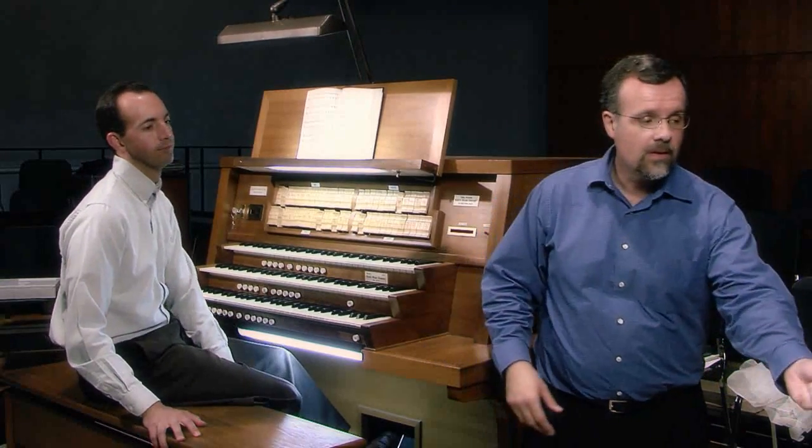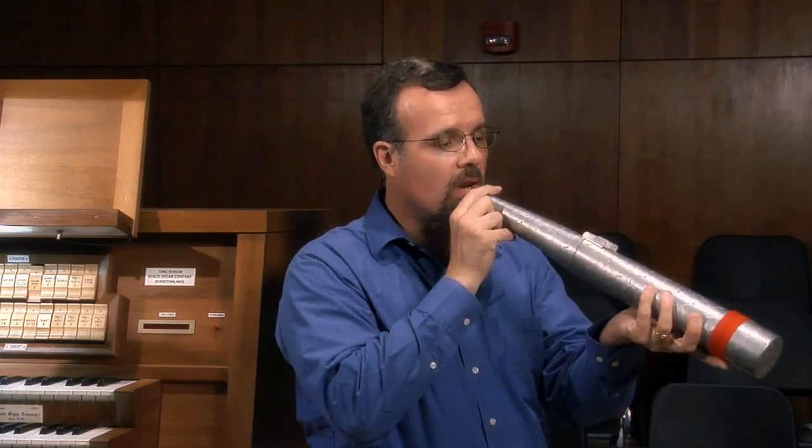The reason a pipe organ can produce so many different kinds of sounds is because the pipes come in a variety of shapes and even different materials. Most pipes are like this one, toe at the bottom, but you notice it's open at the top. However, sometimes pipes have a cap on the top, which produces a different sound. Listen to this one.